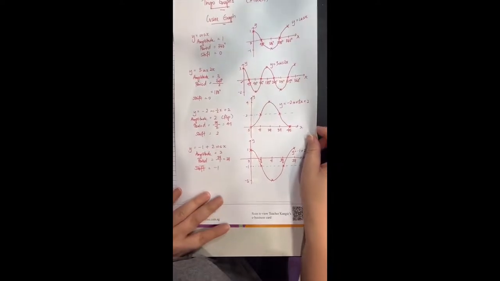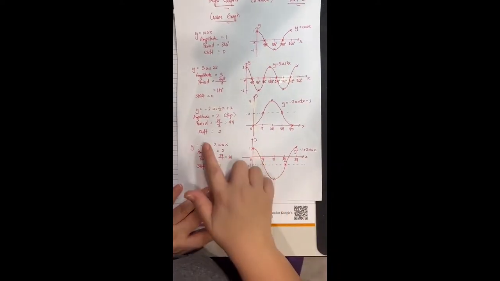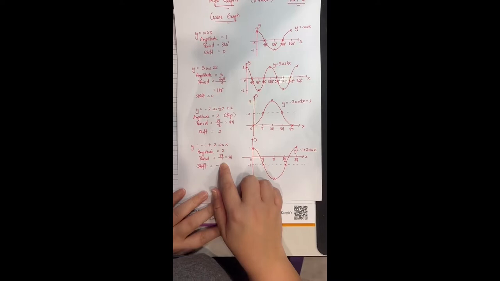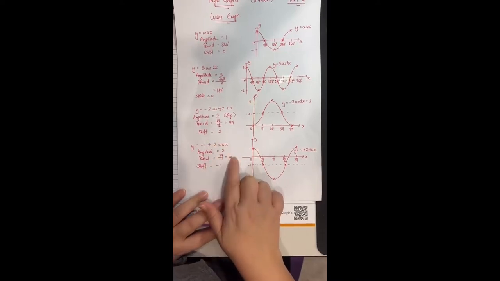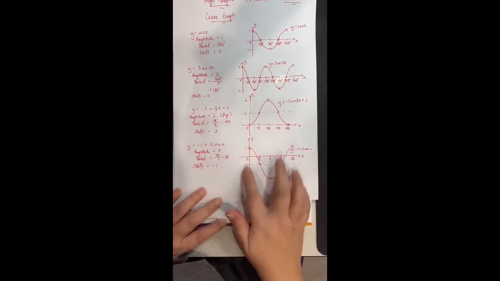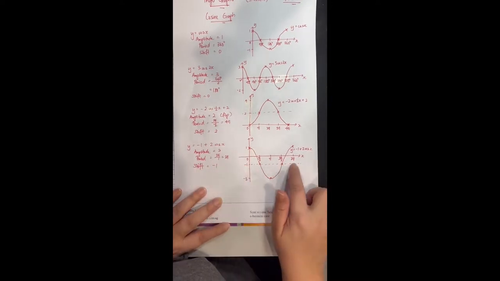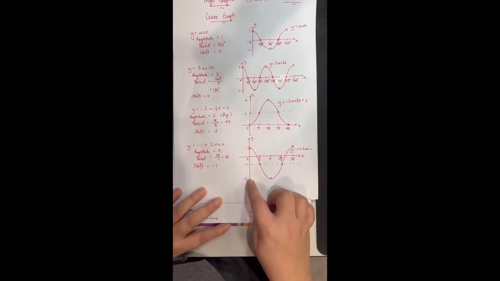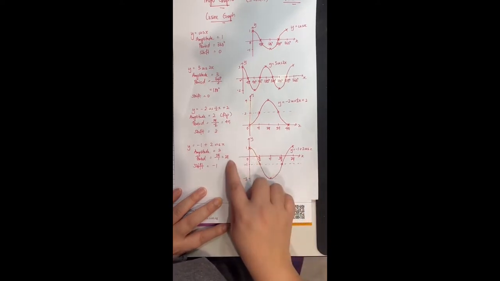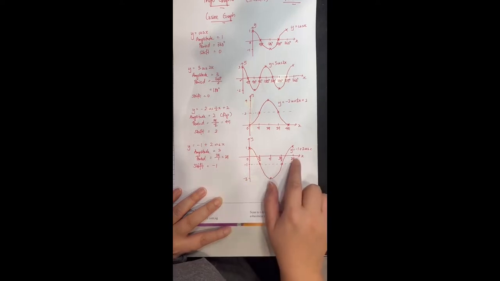So next one. Same. This time round, my shift is -1. Amplitude is 2 because it's positive 2 in front of cosine. My period is 2 pi. So my new middle line is at y equals -1. -1 plus 2 is 1, -1 minus 2 is -3. Because I want to draw one period only, for 2 pi, the intervals are pi over 2, pi, and 3 pi over 2.